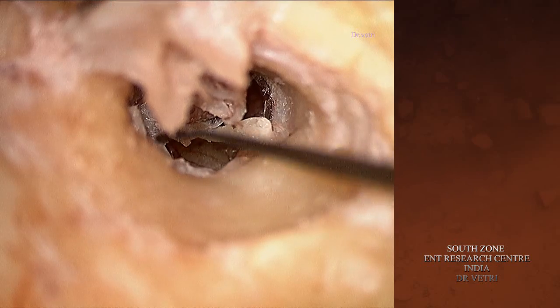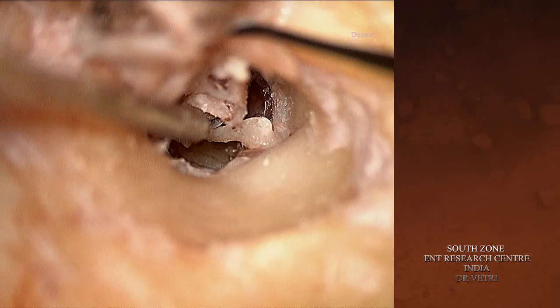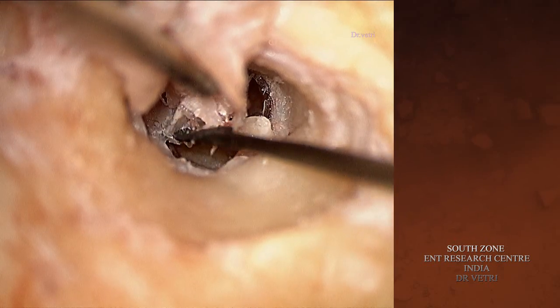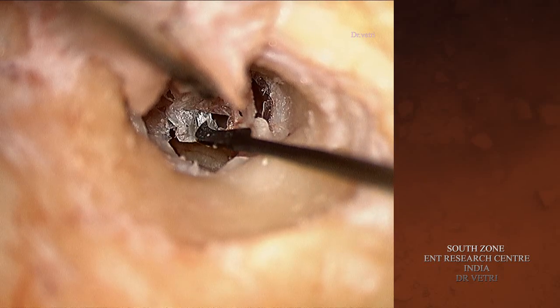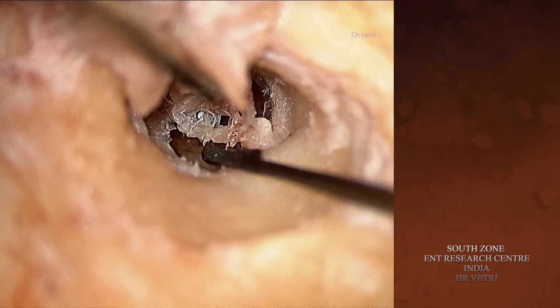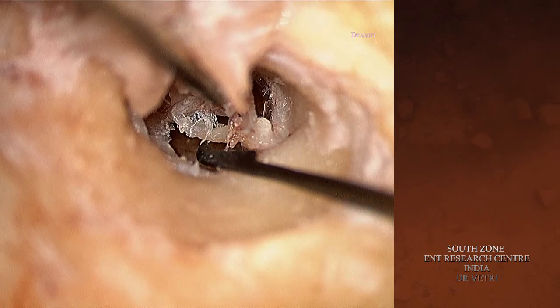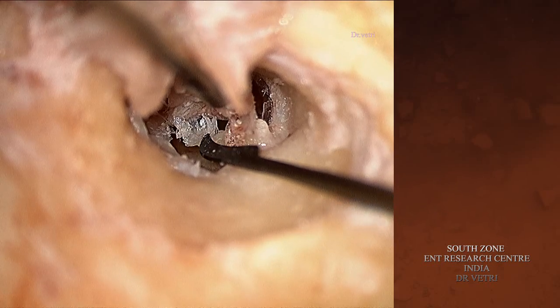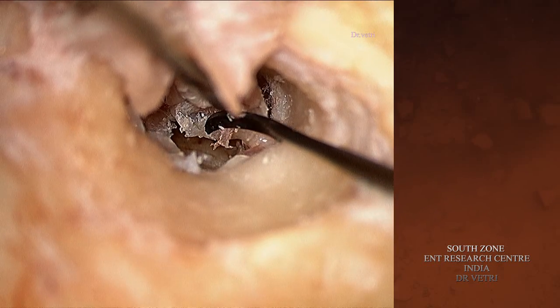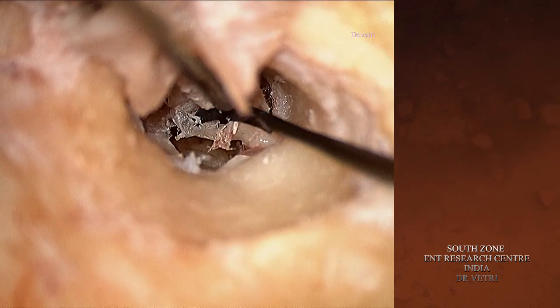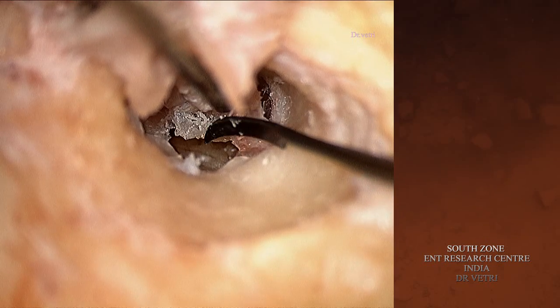The tympanic membrane attached to the malleus handle is now being released. The umbo is the toughest part of the attachment of the tympanic membrane to the handle of malleus by a strong ligament.